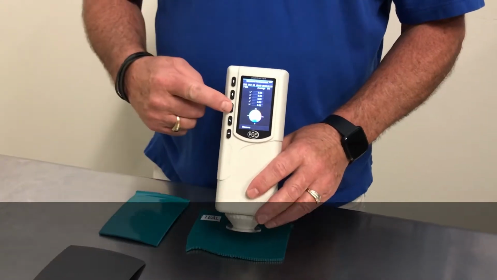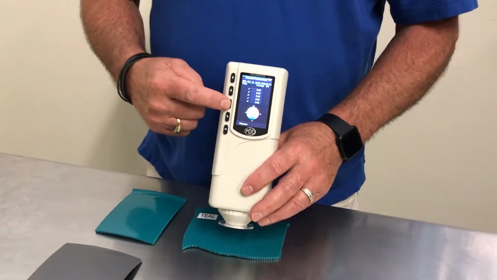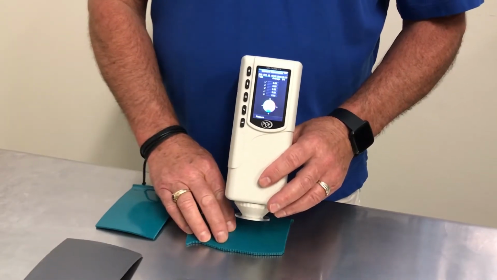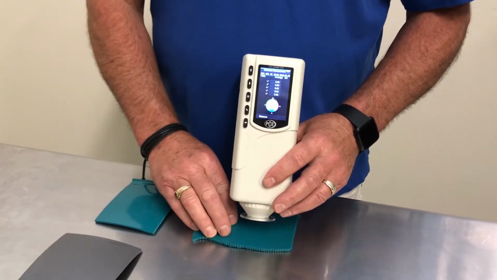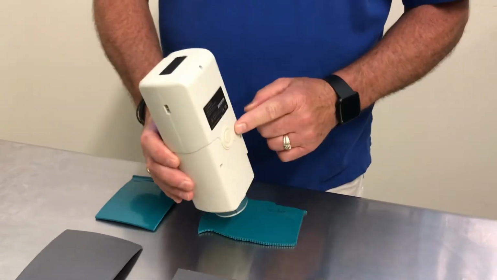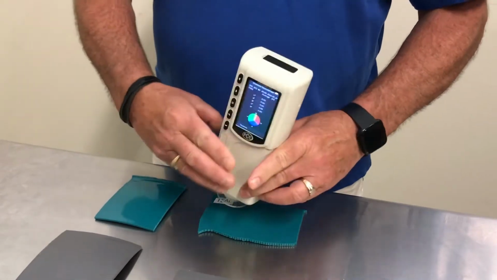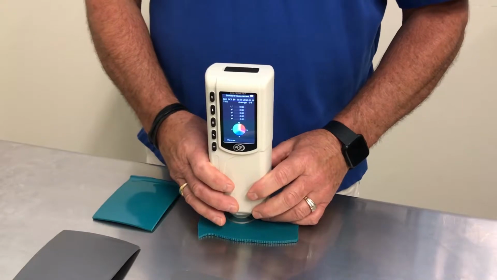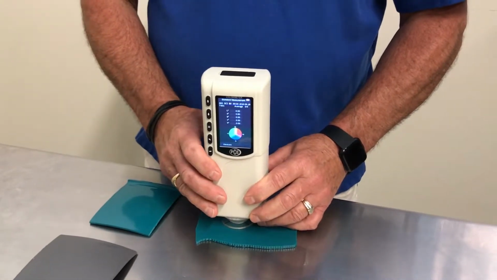You should be on the standard measurement page and ready to shoot your instrument 4 times on the standard color to obtain the average of the standard. Hold your meter on the standard and press the test button. The test button is located right on the back. Wait for the results and do this 3 more times on the standard color in different areas.